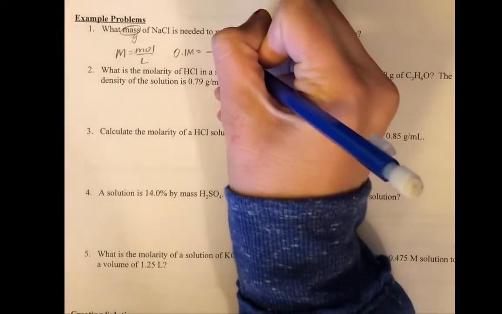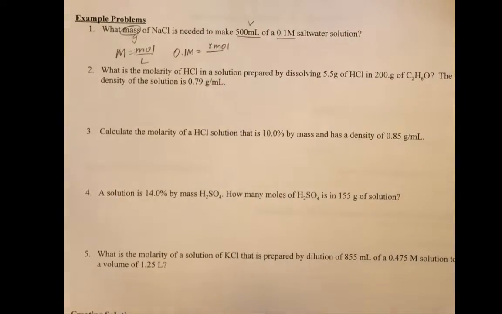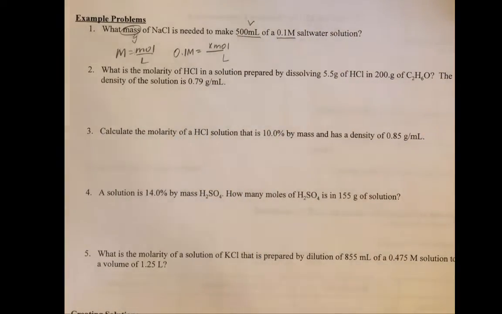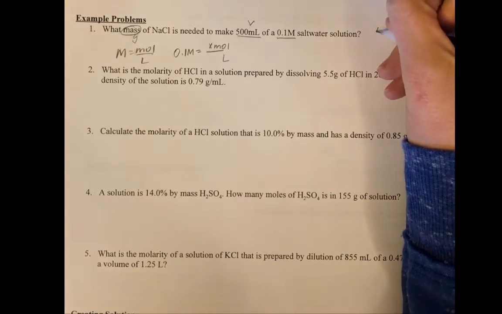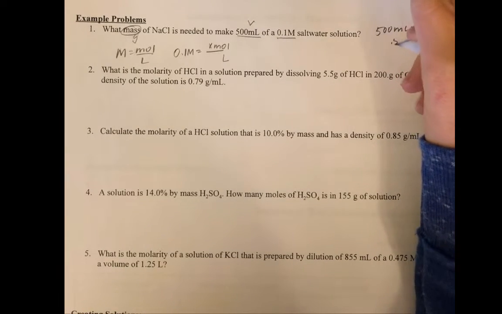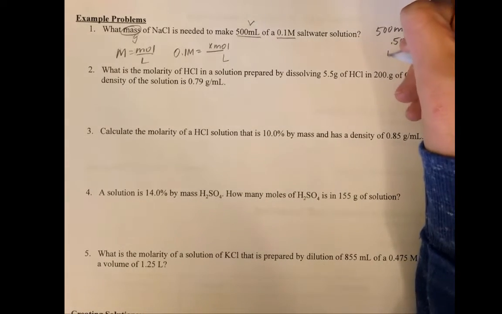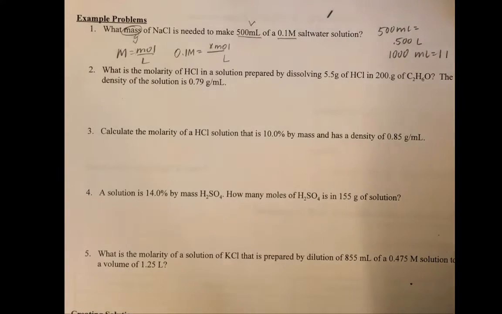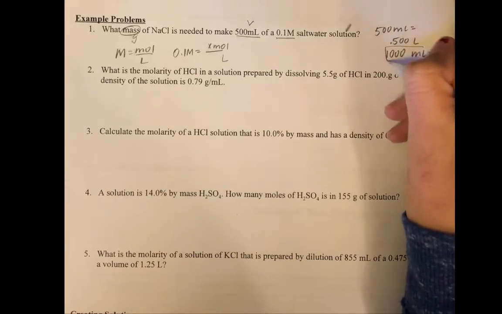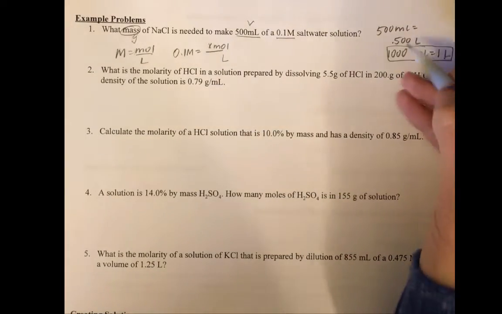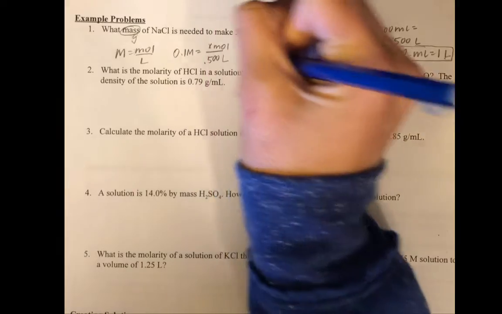Now moles I don't have in this problem, so I'm going to write X moles. Now, liters is on the bottom. Keep in mind, in order to put any volume on the bottom, it has to be in liters. So 500 milliliters, if we make a note out here to the side, is the same as 0.500 liters, because there are 1,000 milliliters in 1 liter. So you need to make sure that you know this conversion for volume. There's 1,000 milliliters in 1 liter. So that means that we have 0.500 liters.